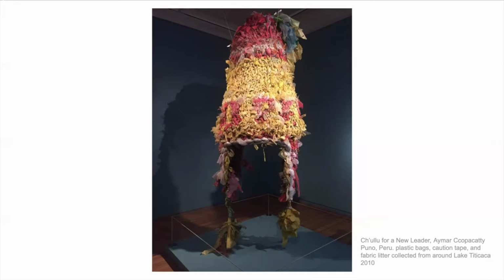This is a choya for a new leader that Aymar Kopacati made, and it's 10 feet tall and 3.5 feet wide. It's hanging in a museum in this picture, and this is made of knitted plastic trash bags. So they're not woven on the loom that you saw, but they're actually knitted with these giant knitting needles. But I think that's pretty cool. And it's a hat, a traditional hat in Peru that you see a lot.